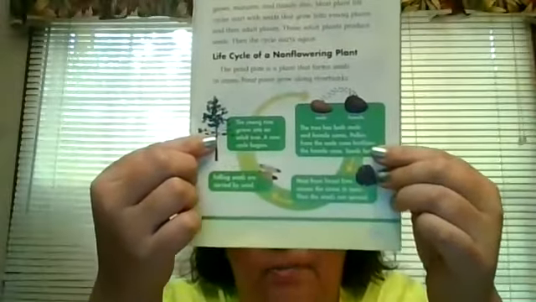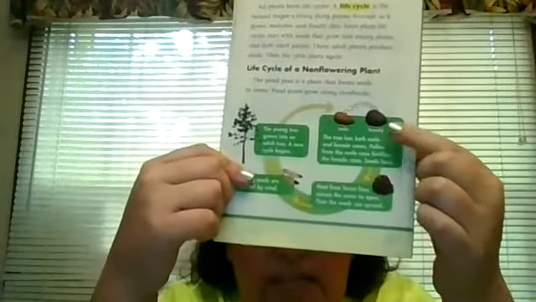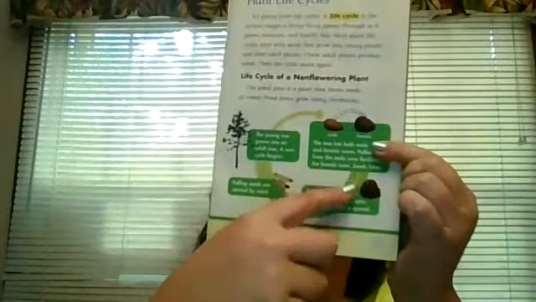Life cycle of a non-flowering plant. By non-flowering, they mean that it's a plant that does not produce any kind of bloom or flower. The pond pine is a plant that forms seeds in cones. Pond pines grow along river banks. So, this is a life cycle of a pond pine. And notice it goes around in a circle. So we're going to follow the arrows. We're going to start right here with the seeds, and we're going to follow the arrows as we read each section.